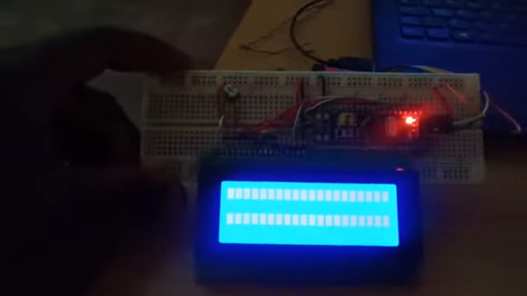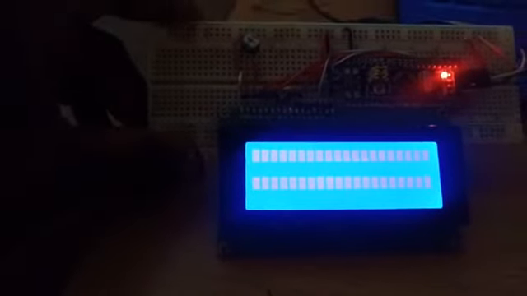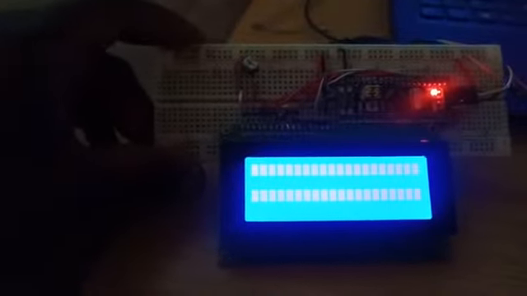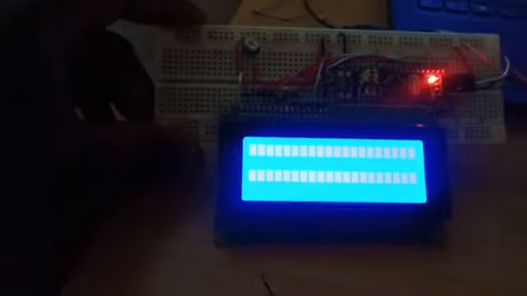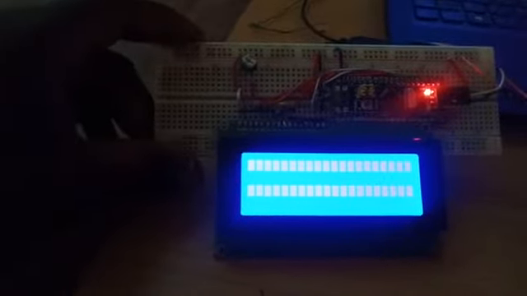As you can see, I've set up my LCD. This is a 20x4 LCD, and I've connected it in 4-bit mode, meaning that D0 to D3 will be connected to ground, while D4 to D7 will be connected to my MCU.